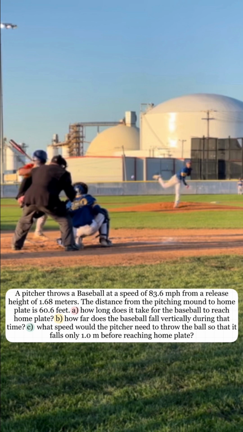Part A. How long does it take for the baseball to reach home plate? Part B. How far does the baseball fall vertically during that time? And Part C. What speed would the pitcher need to throw the ball so that it falls only 1 meter before reaching home plate?